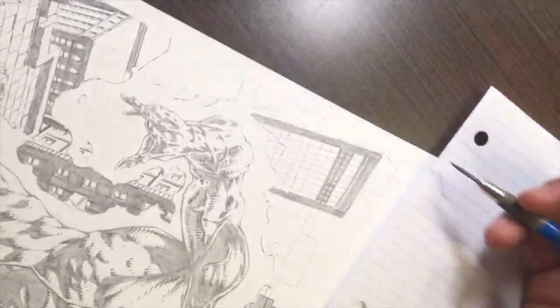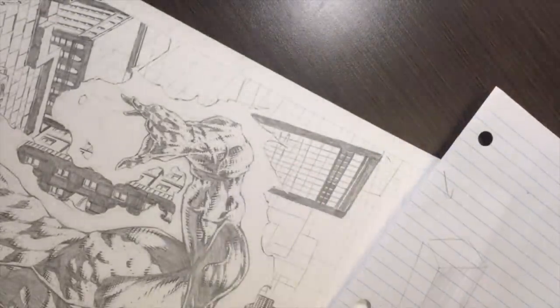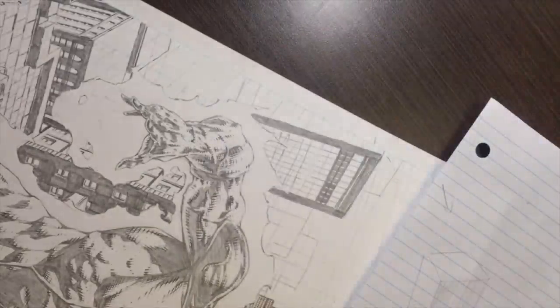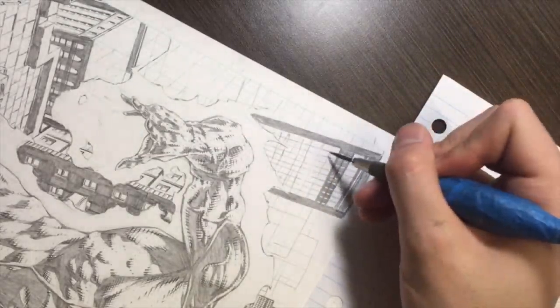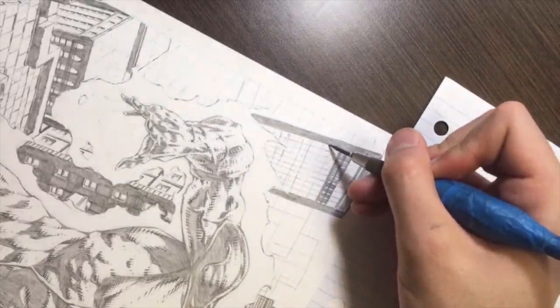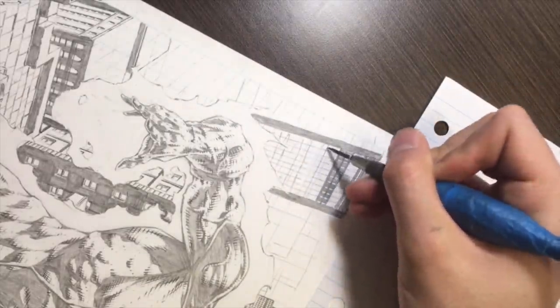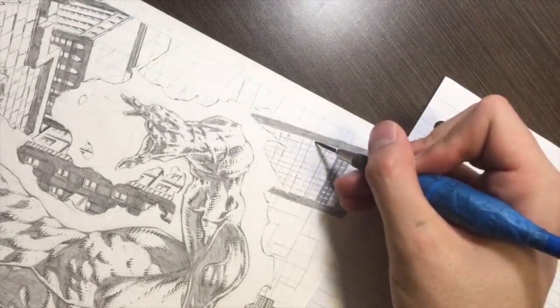So, more windows up here, and I actually realized some of this doesn't look quite right, so I'm gonna adjust it a bit. Okay. And second lines.